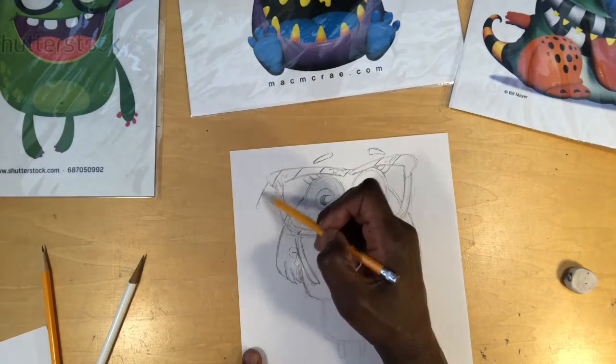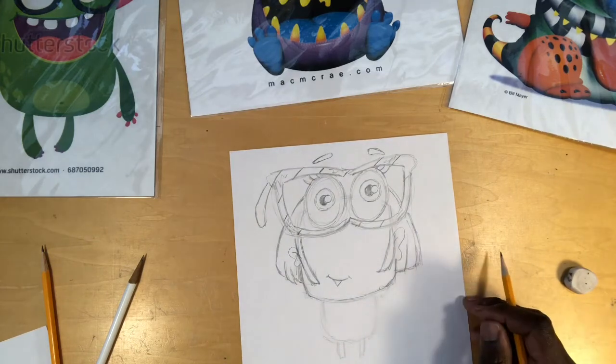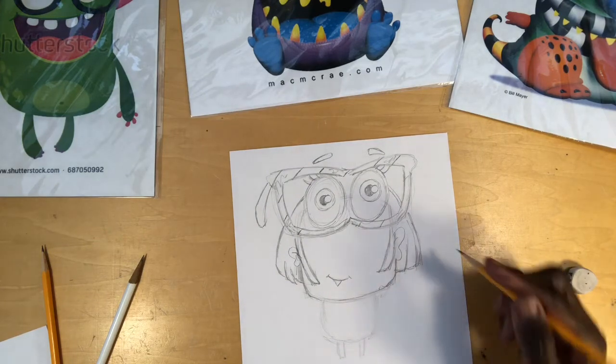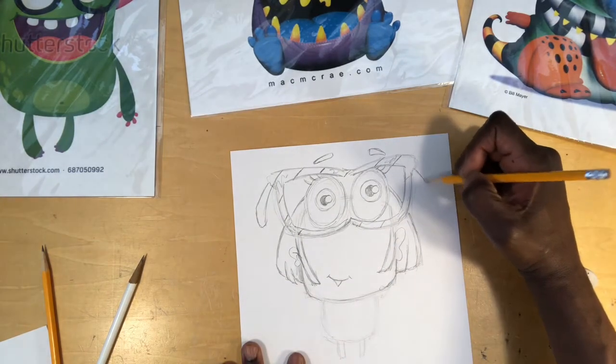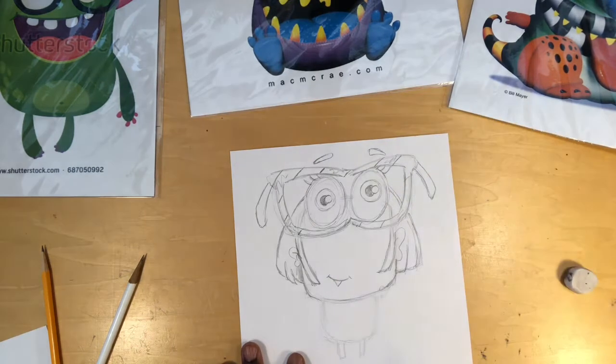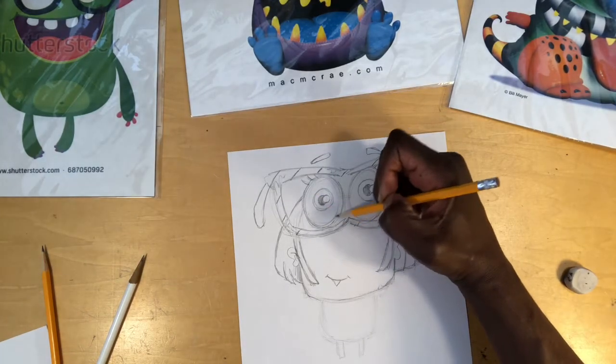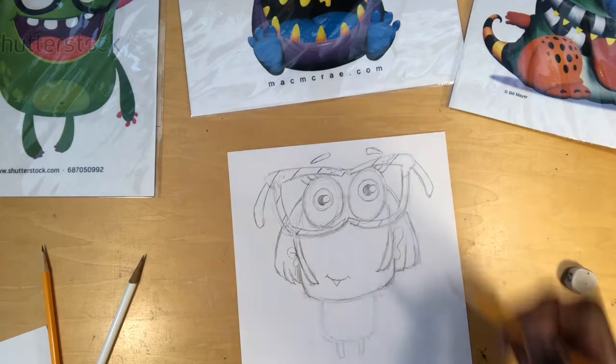Let's see, we might, for fun, draw glasses handles. Now, do we like that or not? I'll put the other one on and we'll decide later. But just for fun, we'll put the handles on there. Let's see what happens. Okay. She's looking kind of cute to me.